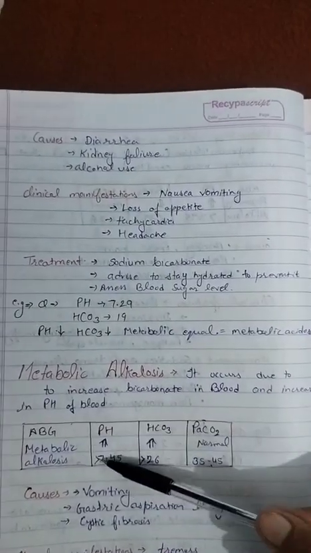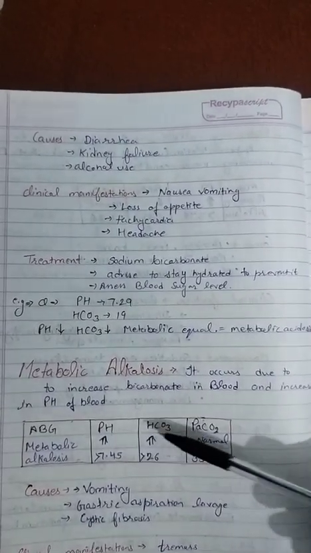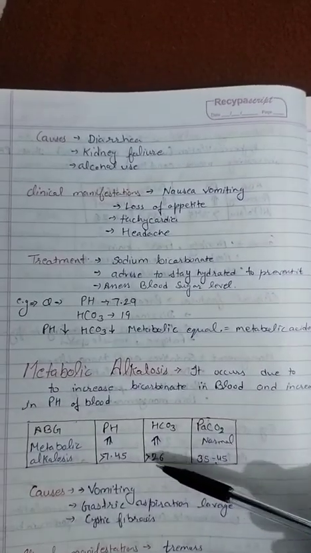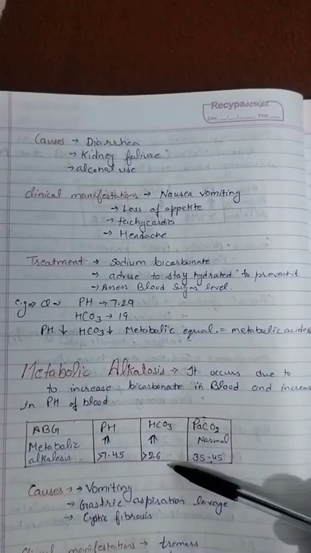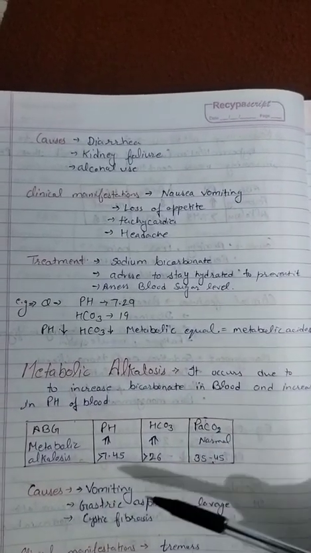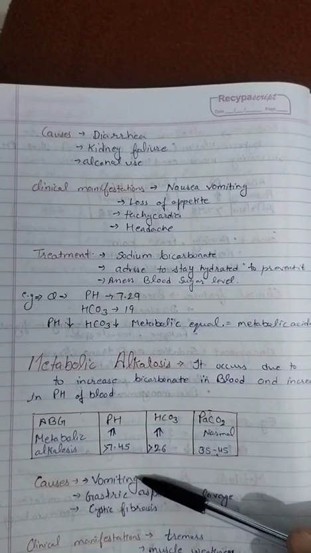You can see that the pH is increasing and HCO3 is also increasing. It means pH is more than 7.45 and HCO3 is also more than 26. So the PaCO2 would be normal. The cause of these conditions would be vomiting.